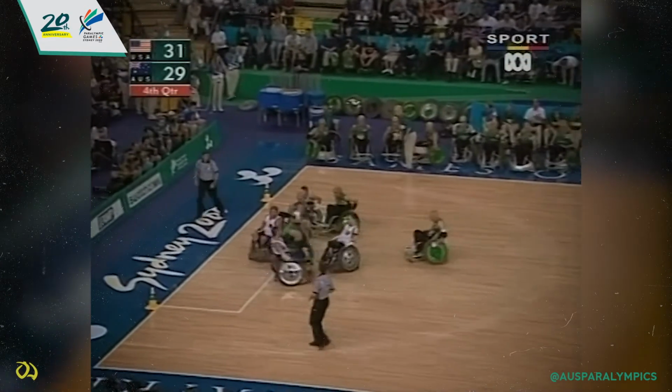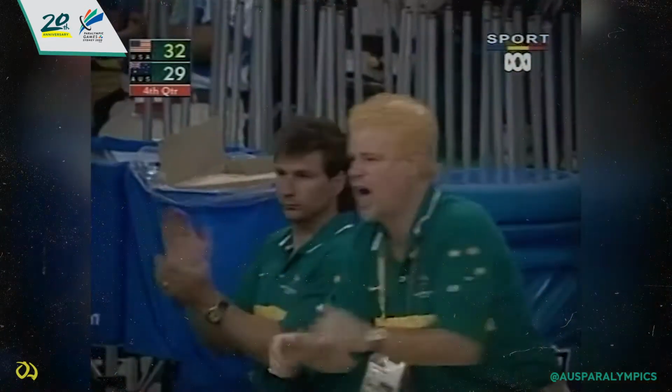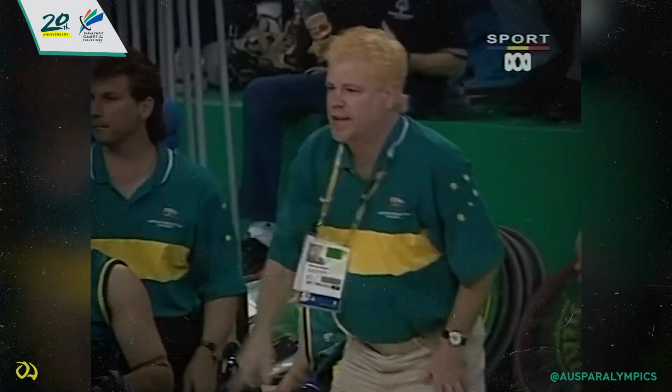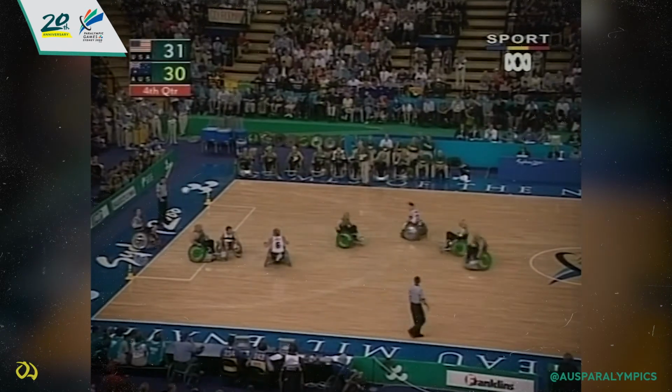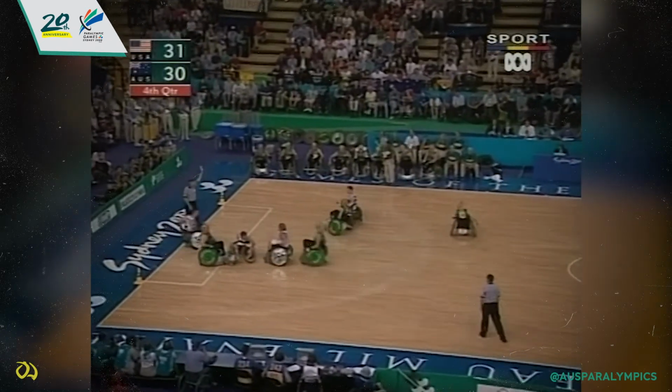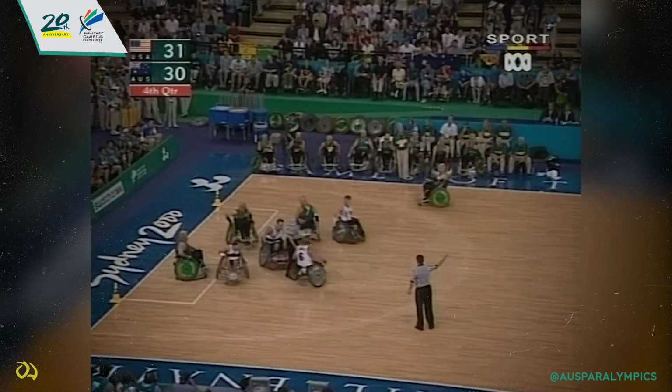George Hucks for Australia is going to try and crash straight through. Doubly's got it. Doubly gets the goal. Now Australia needs possession. They've got to get the ball somehow. They must get the ball to try and square up the ball game. It goes to Pate. In comes Doubly. Referee's whistle goes.